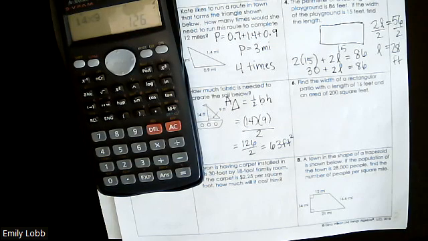Feet. How many feet did you need, guys? That's how I coach basketball too. Feet.